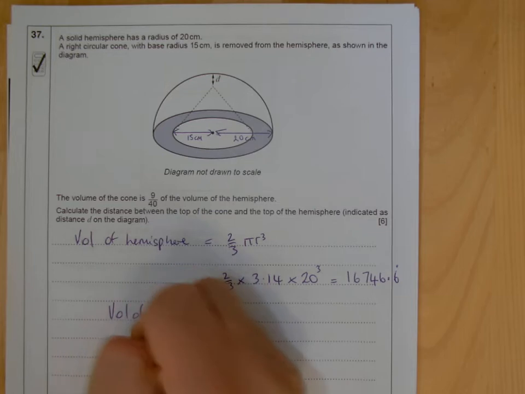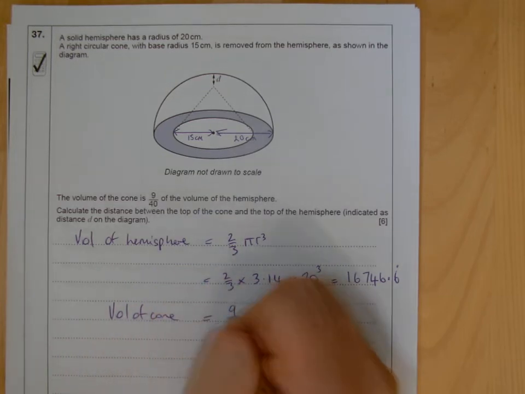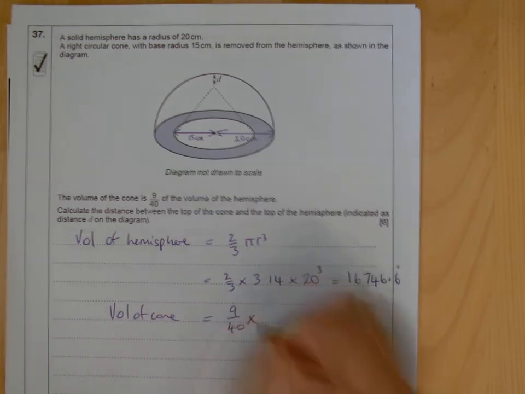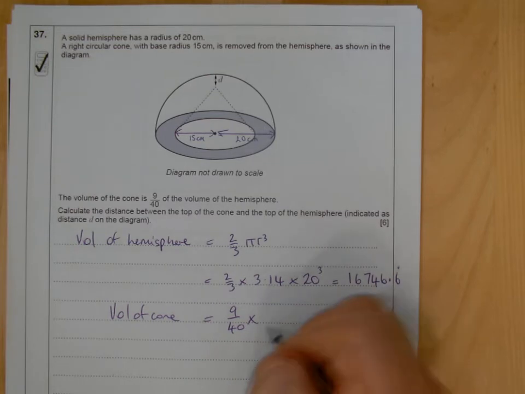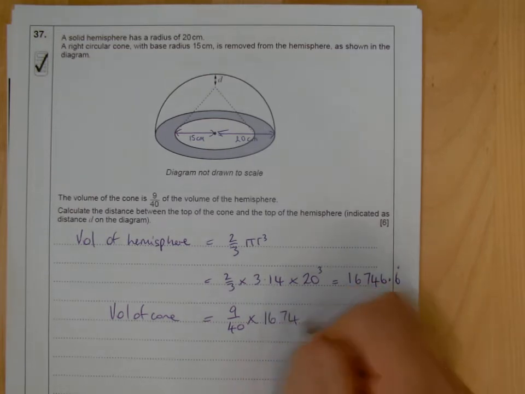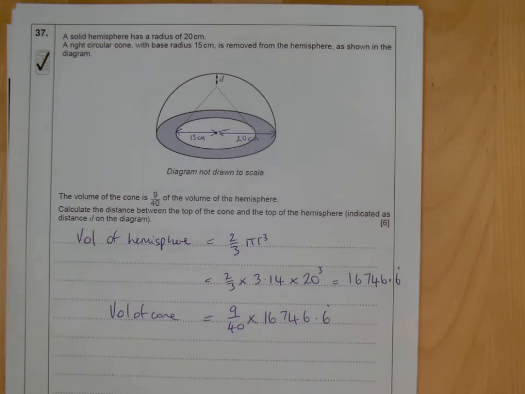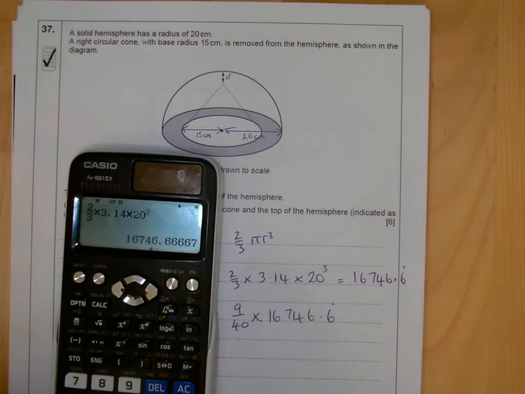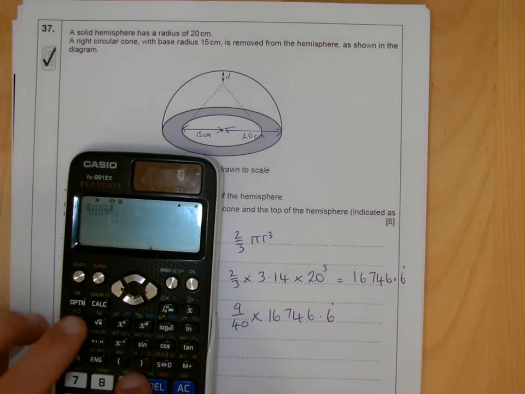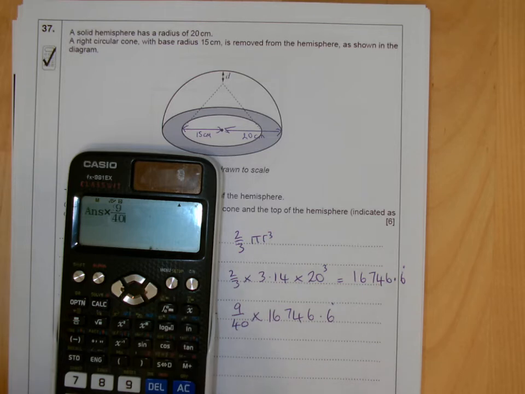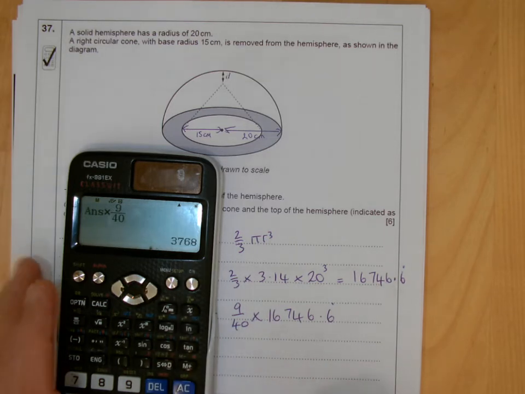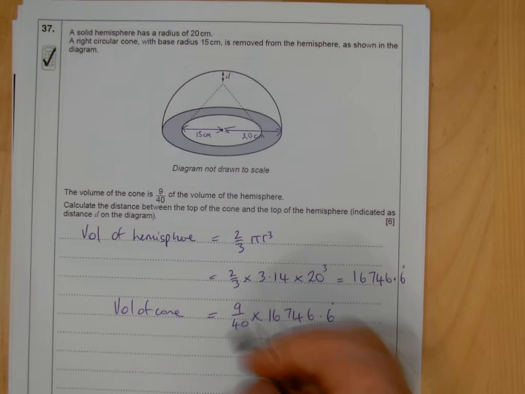So the volume of the cone, it's saying it's 9/40ths of this. So you just do 9/40ths times the answer we just had. So on my calculator, I'm just going to do answer times 9/40, and it comes out to be, there you go, exactly 3768.